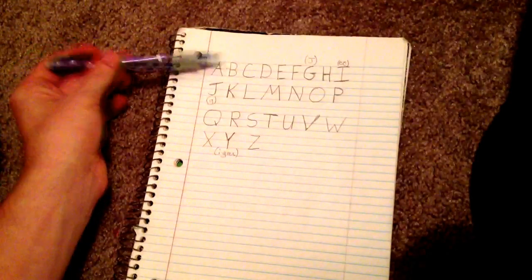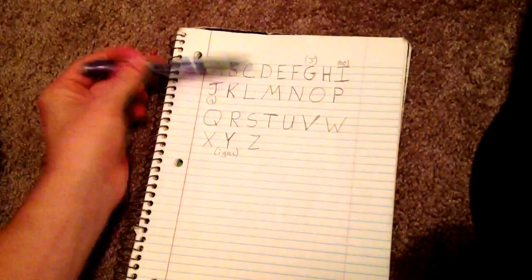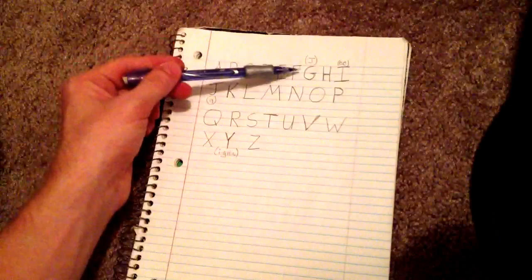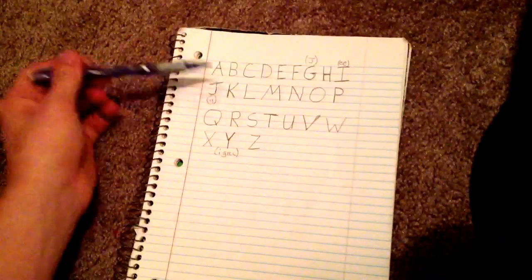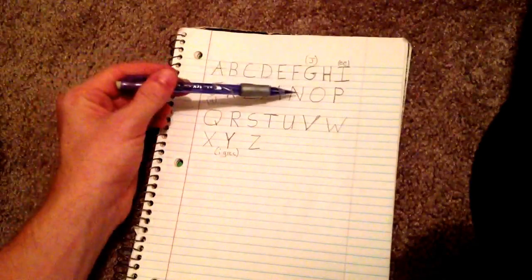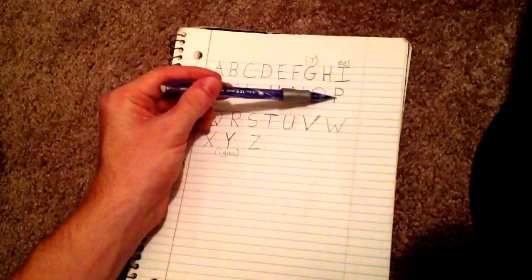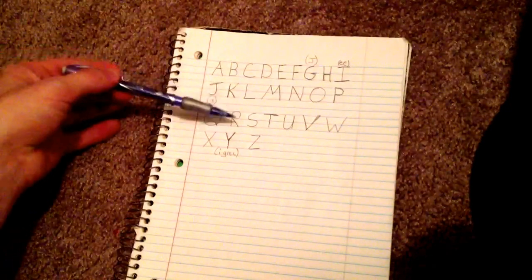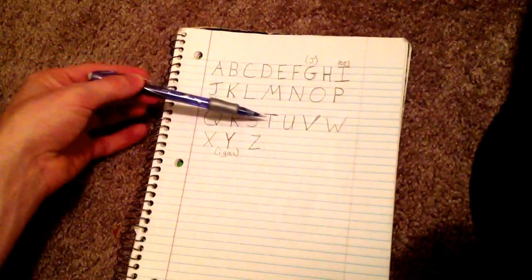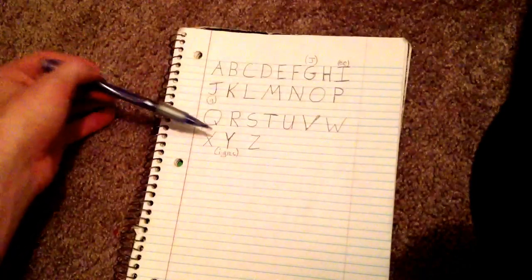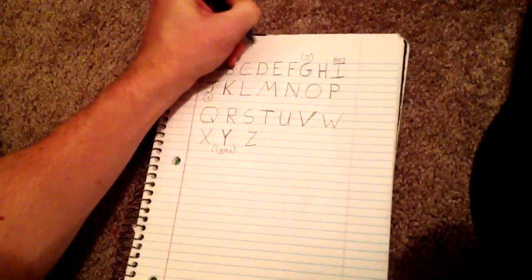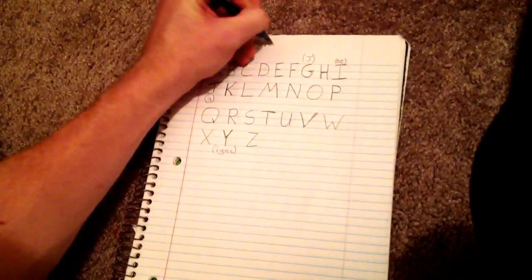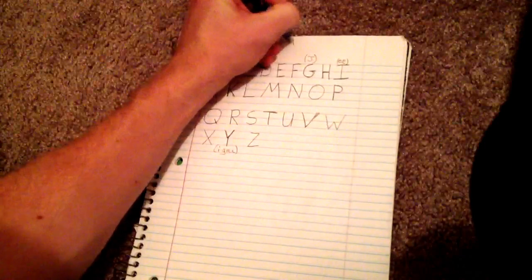A, B, C, D, E, F, G, H, I, J, K, L, M, N, O, P, Q, R, S, T, U, V, W, X, Y, and Z. And this is the French alphabet.